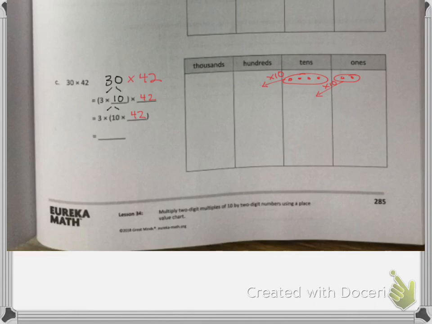And I'll be looking at this one to see if you're understanding this mathematics with the associative property and place value when multiplying 2-digit by 2-digit.